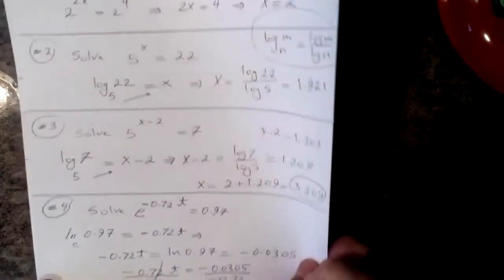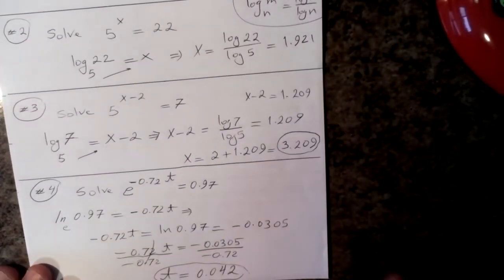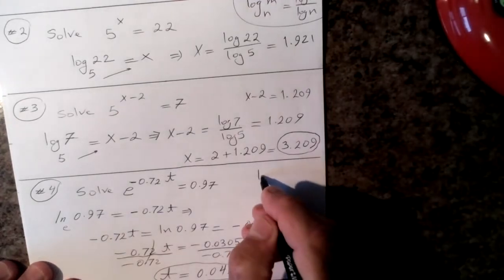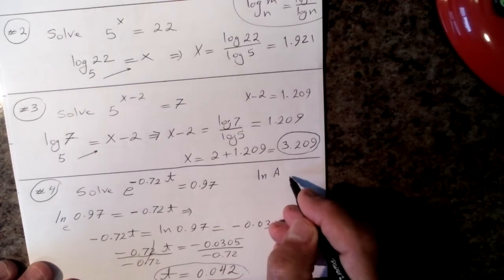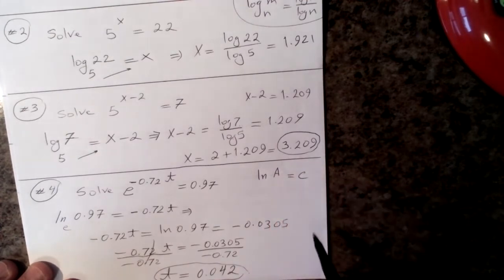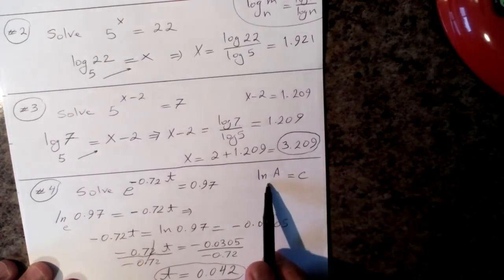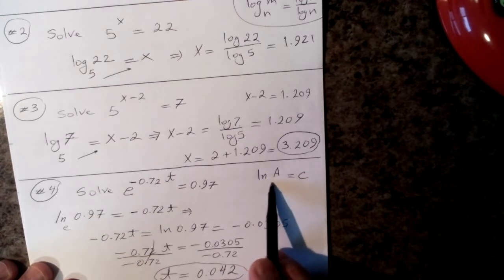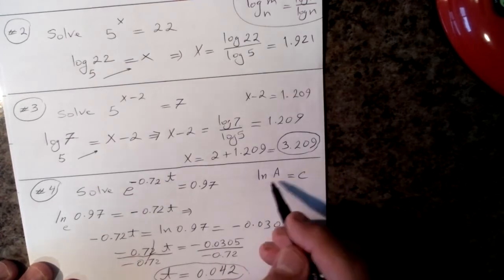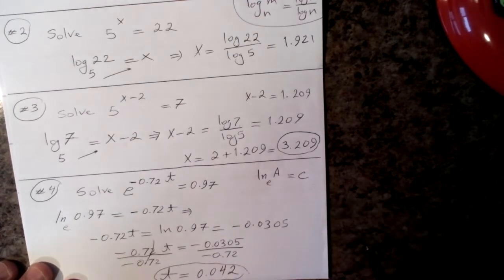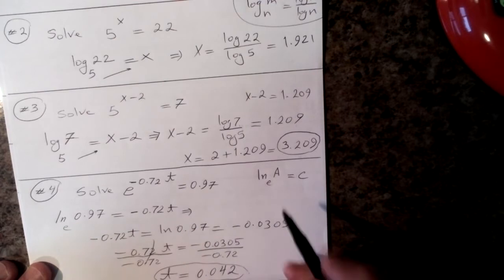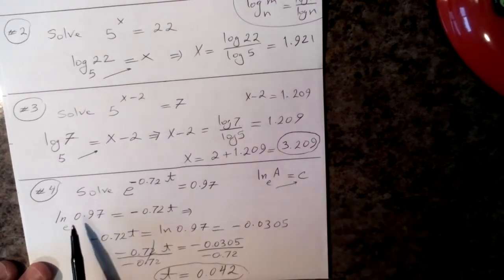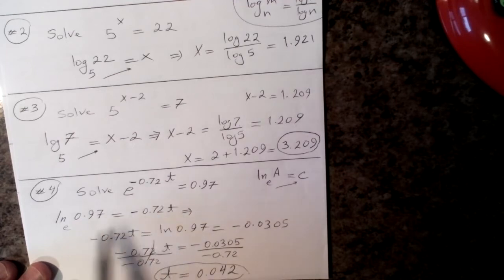The same thing for natural log. If you have natural log of a equal to c, remember natural log means the base is e, you don't have to write that. So you write this as log of 0.97 with base of e is equal to that.